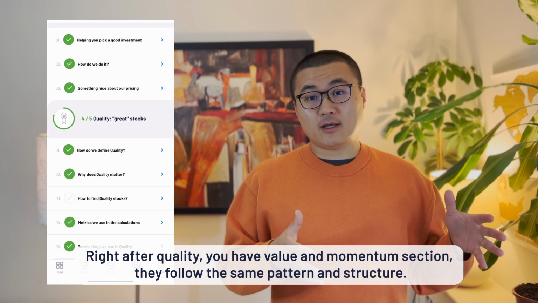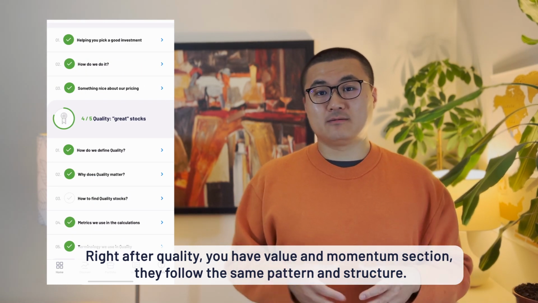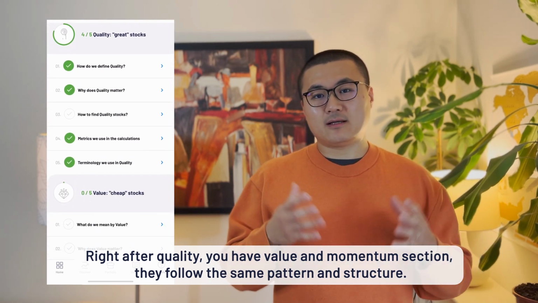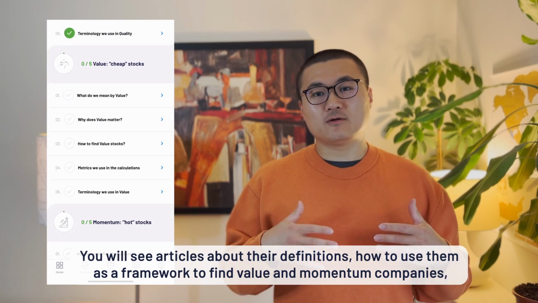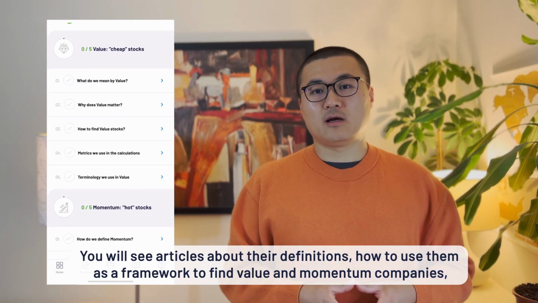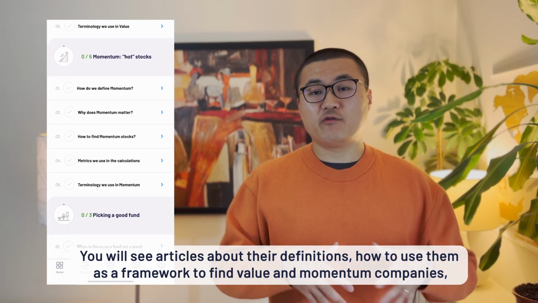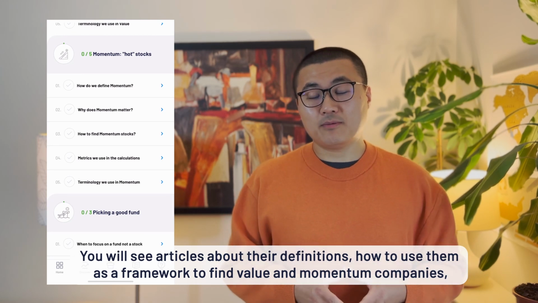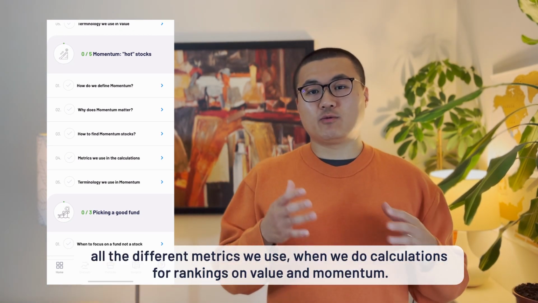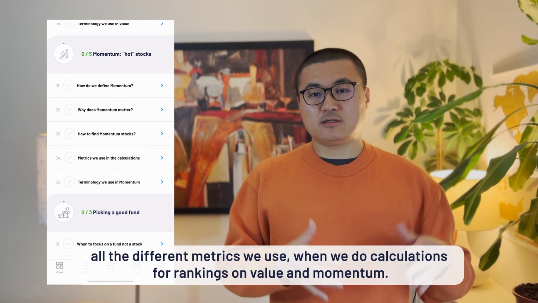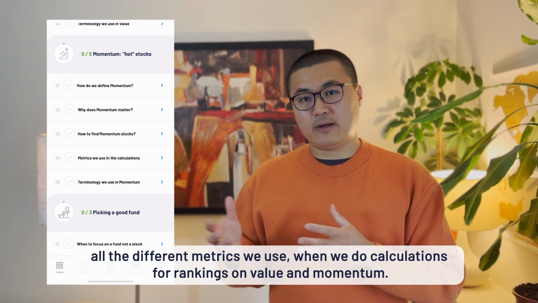And right after quality, you have value and momentum section. They follow the same pattern and structure. You will see articles about their definitions, how to use them as a framework to find value and momentum companies, all the different metrics we use when we do calculations for rankings on value and momentum.